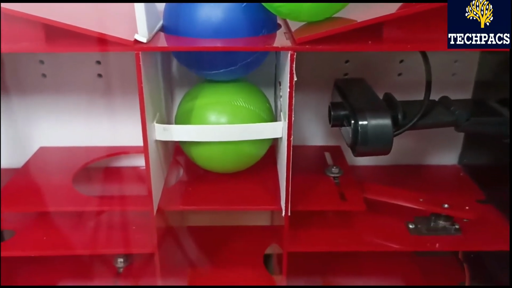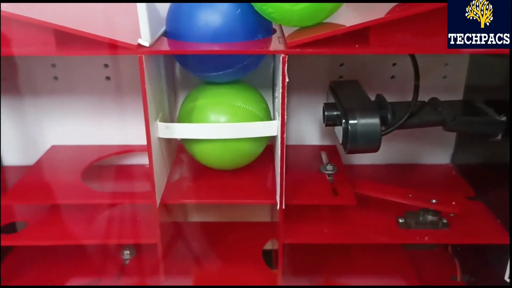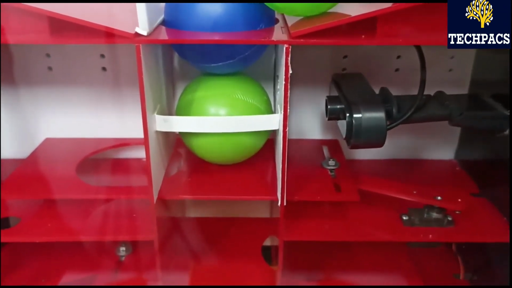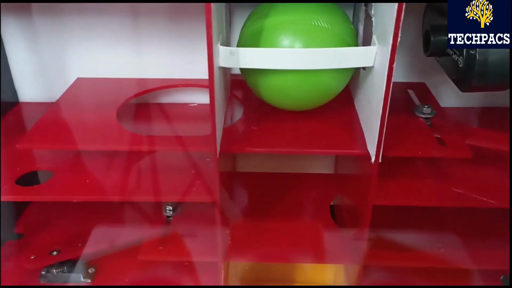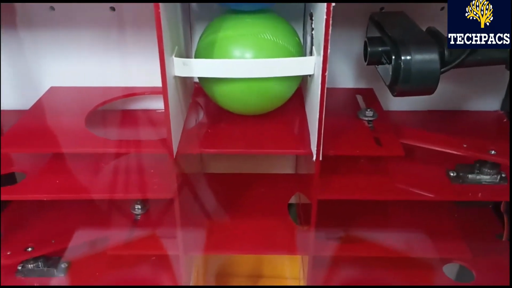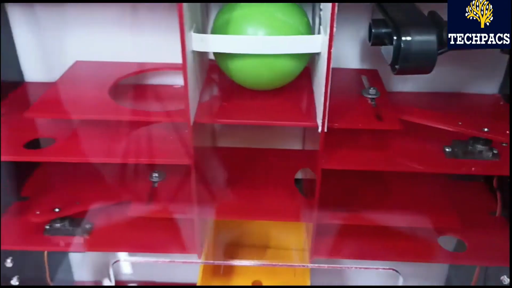The current position of this green ball can be considered the investigation chamber, from where the camera captures the color of every ball. So here the ball moves to the next chamber or to the slide through the slit with the help of the servo motor, as it facilitates the movement of the slits.